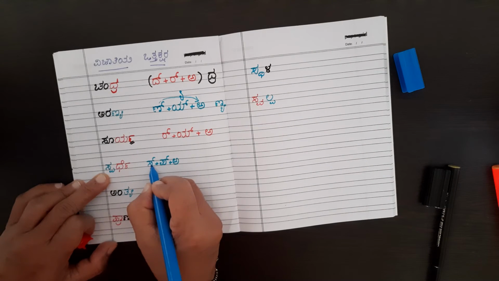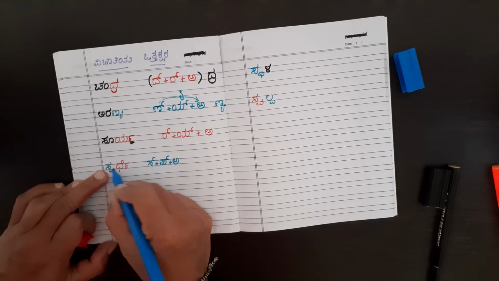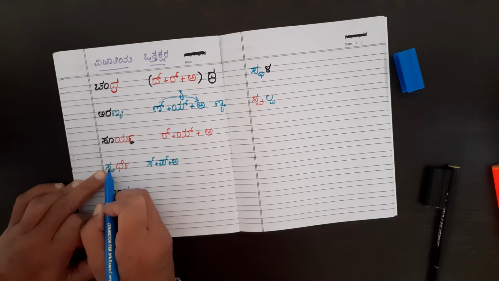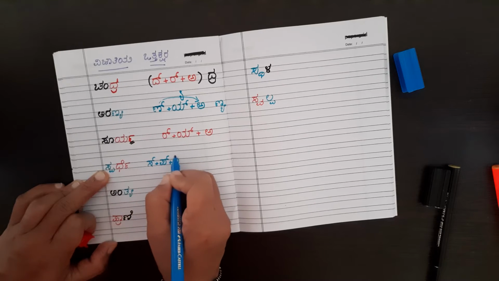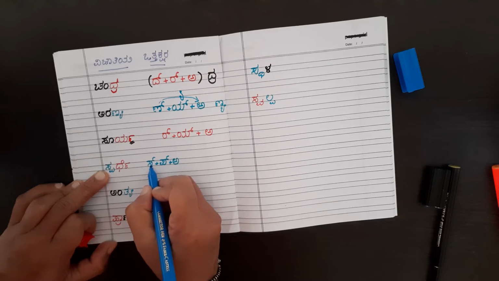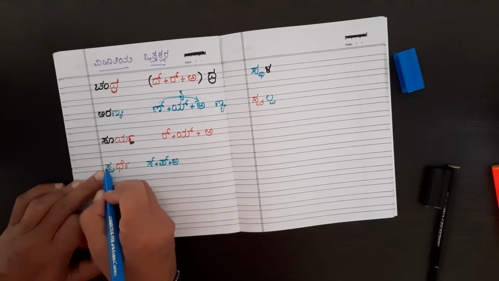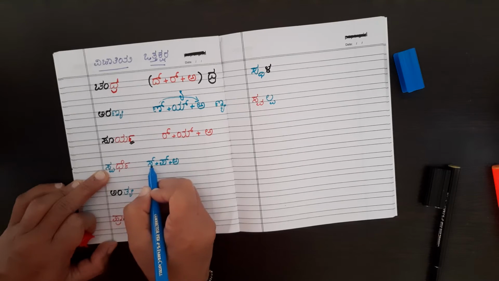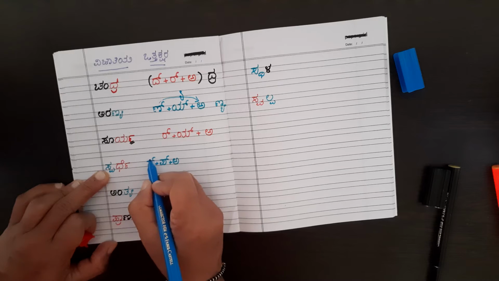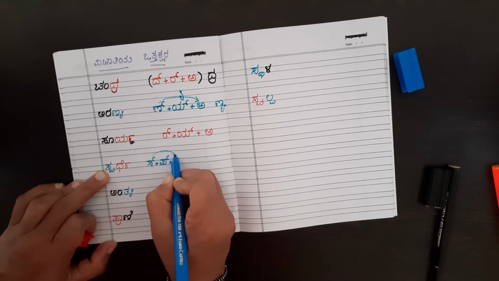While writing, we write S as a main consonant and Pa becomes Ottakshara. Whatever we write above the line, we have to make the Gunita Akshara for that. So S is pronounced first, or S is above the line. It is in the beginning, which is the Mula Vyanjana or main consonant. For that, we have to make the Gunita Akshara.